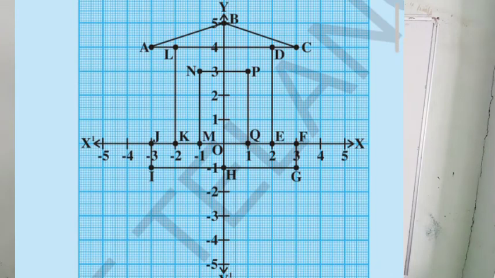I is -3, -1. J is -3, 0. K is -2, 0. L is -2, 4. M is -1, 0. N is -1, 3. O is 0, 0, the origin. P is 1, 3. Q is 1, 0. So here you can see all these points. I hope you understood. Generally, if you see this graph paper, you will get the points' names. That is what you need to write. What is point A's value, point B's value. I hope you understood this.